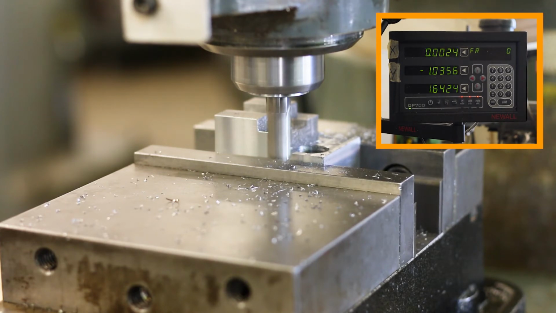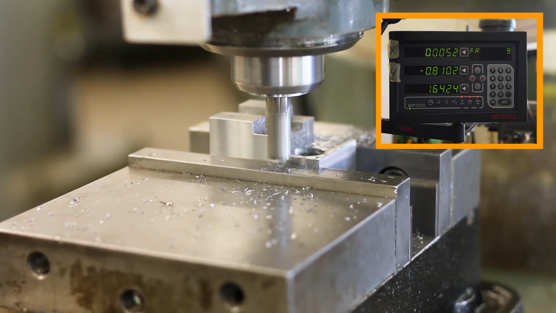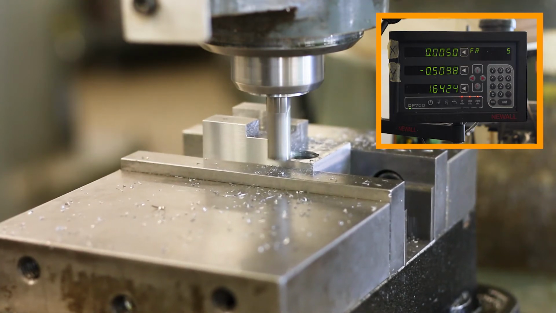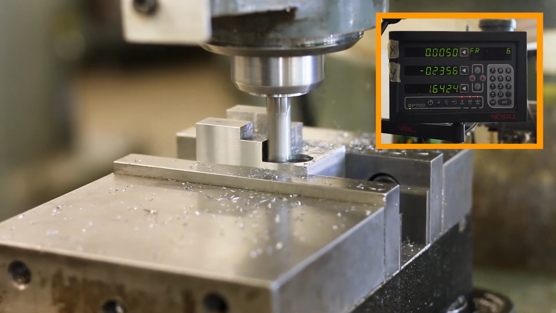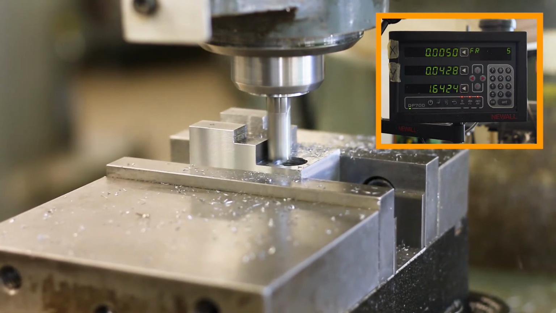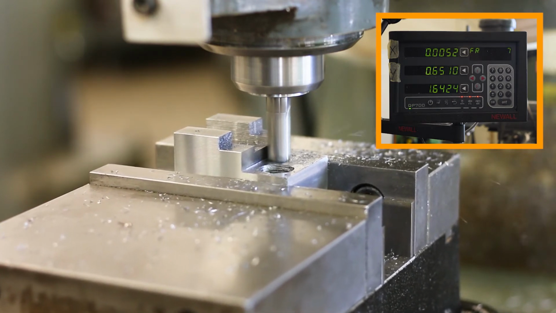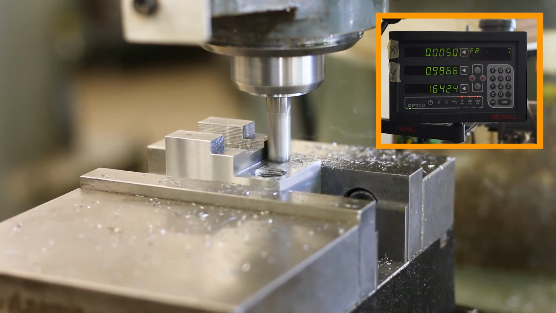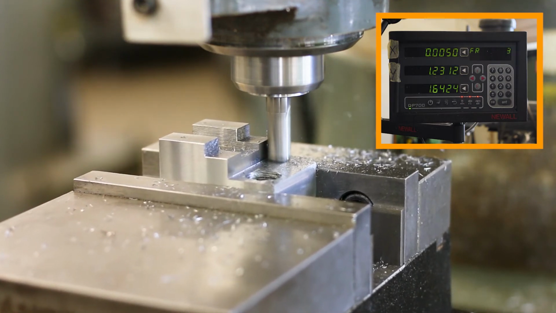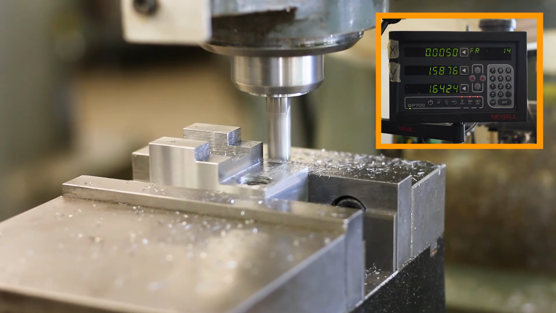I'm going to move over maybe like 5 thousandths or something, some minimal distance, so that I can clean up that whole surface. But I don't want to take too big of a cut right now. I lock the table down, and then I'm going to feed across the surface. Remember, we're trying to do a climb mill. I mean a conventional mill, sorry. Just like that.